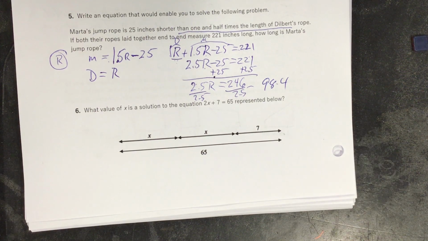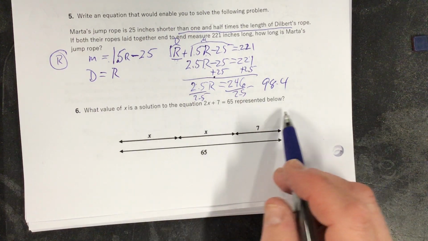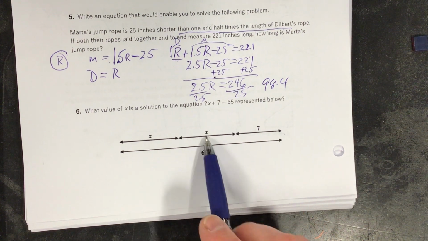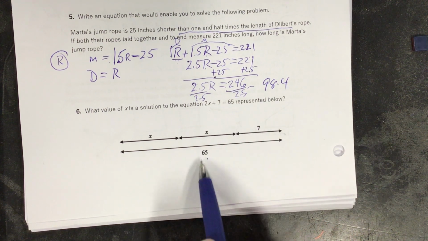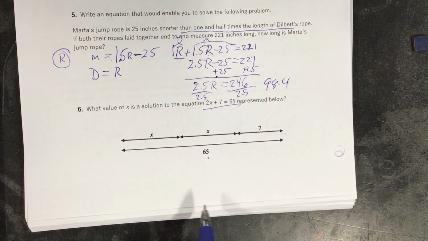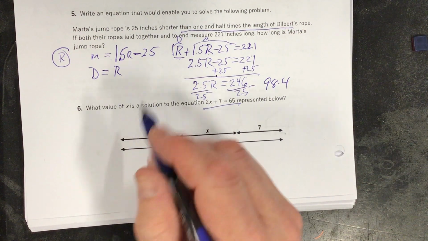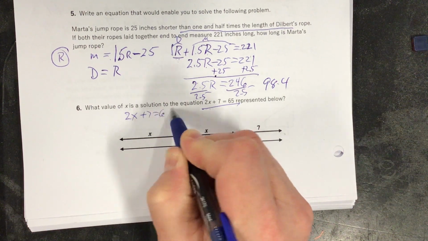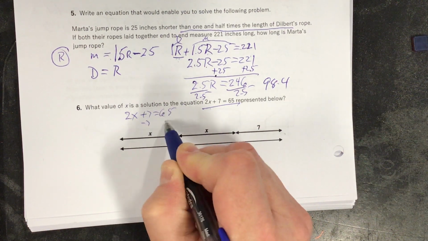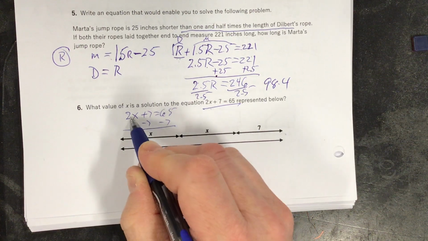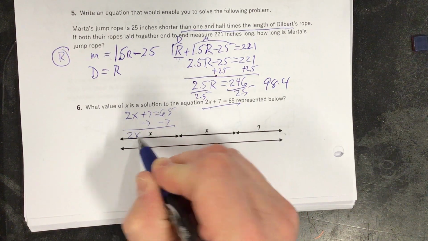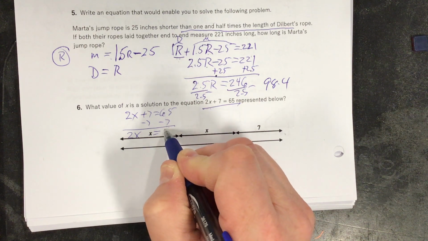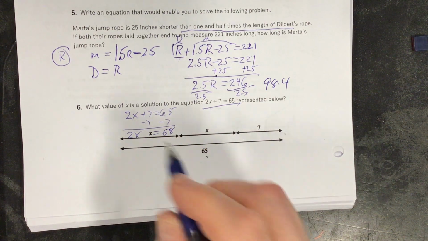What value of x is a solution to the equation represented below? Well, I have to find the value that makes 7 plus these two x's equal 65. Right there's the equation. I'm going to go ahead and solve it. 2x plus 7 equals 65. I'm going to subtract 7 from each side. That allows me to have 2x equals, what's 65 minus 7? That's 58, if I'm not mistaken.